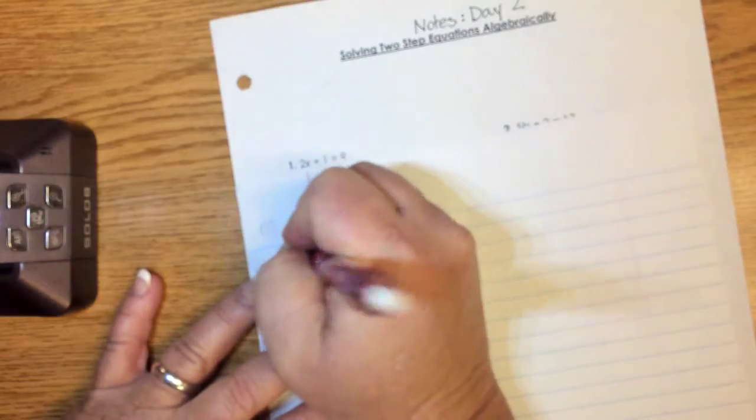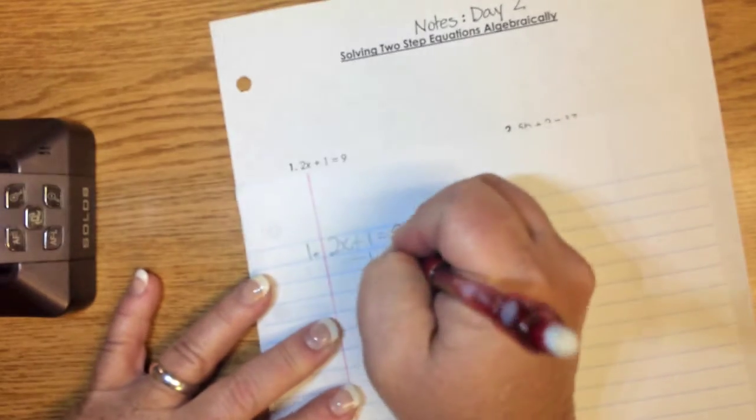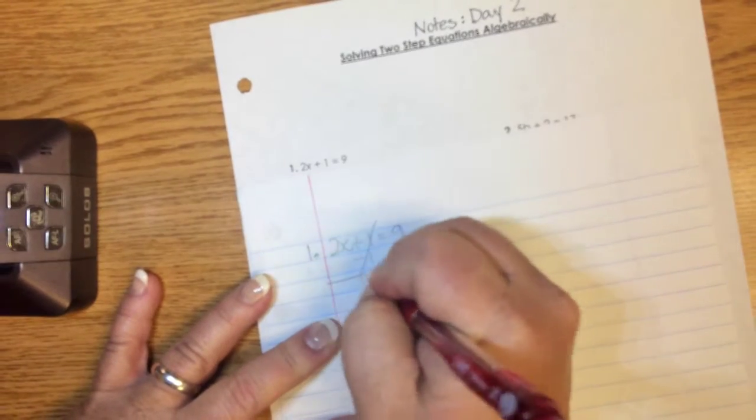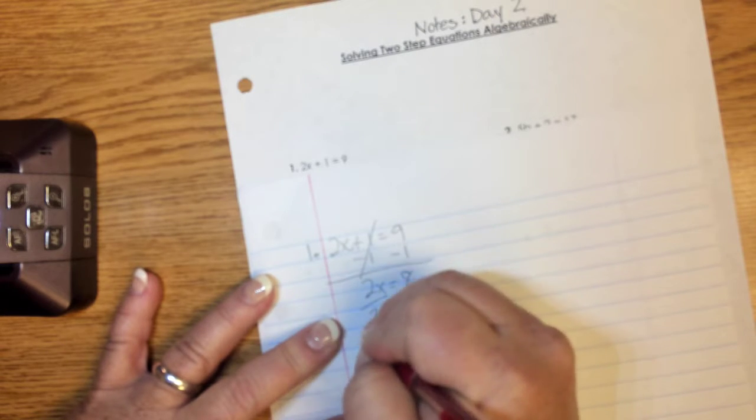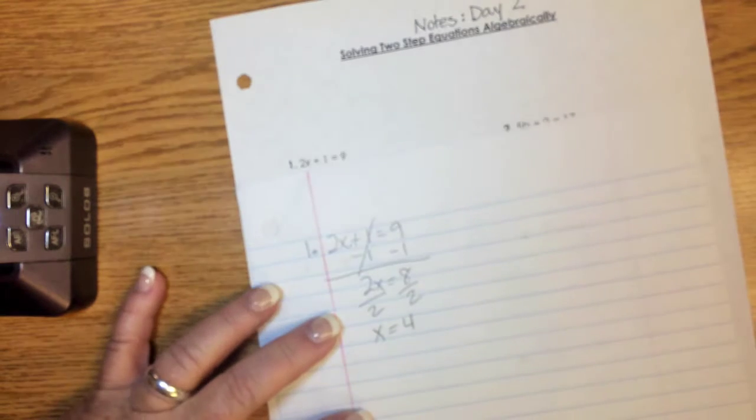So here we go. All right, so our first problem is pretty simple. 2x plus, this is just a review of yesterday, is 9. So what am I doing? Subtract 1. I end up with 2x is equal to 8, divide by 2, and I end up with x is equal to 4. Okay?